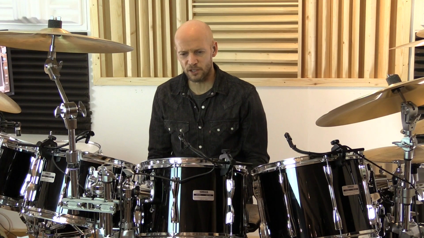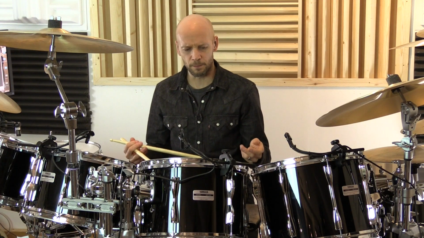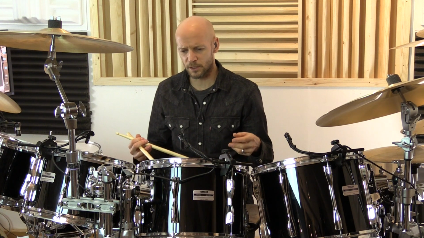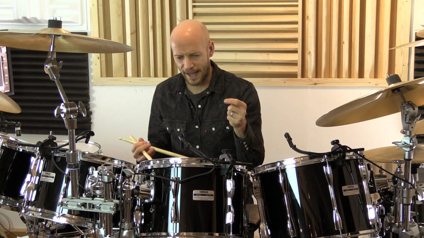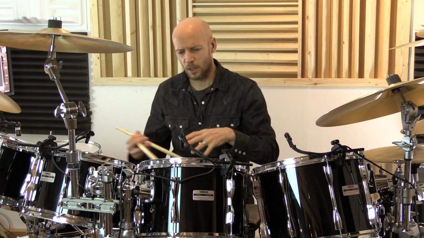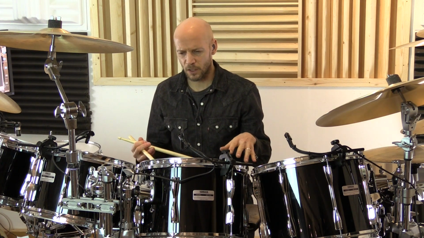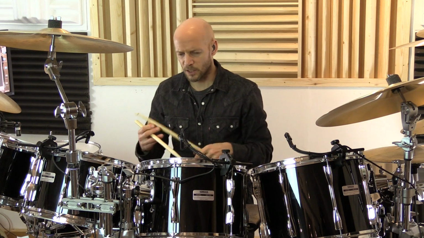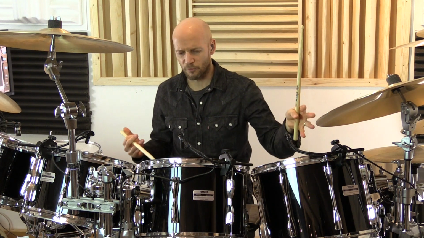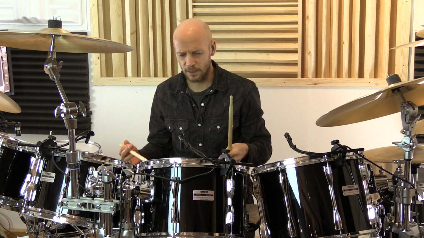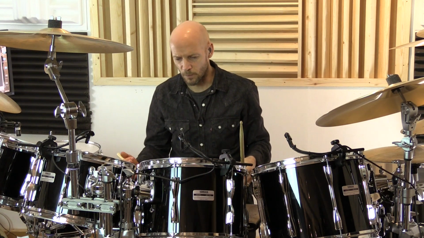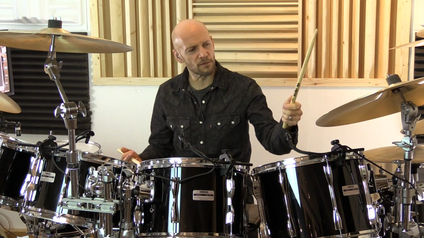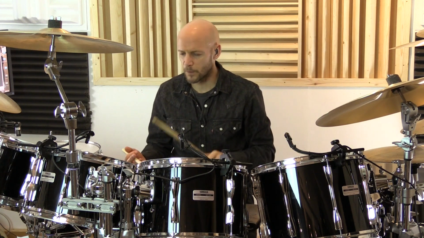Where things start to get interesting with this is when we develop a bit of independence with it, so that we can just have one element of the kit, as I say, probably the right hand, playing that rhythm whilst the rest of the kit maintains a groove. So let's now try doing that. So instead of the bass drum moving with the right hand, we're going to play a steady, just simple kick on 1 and 3, snare on 2 and 4, and put the 3/2 rhythm in this hand.